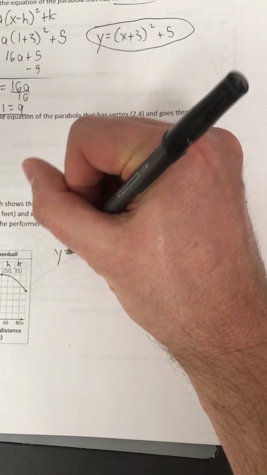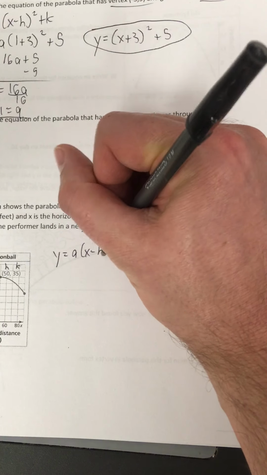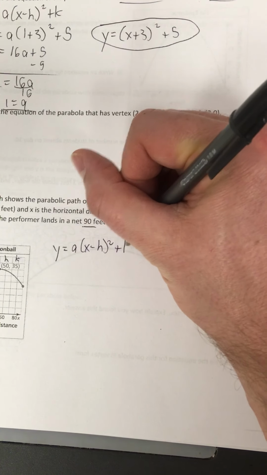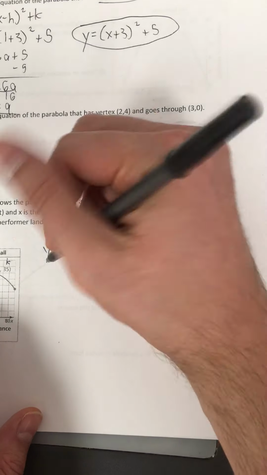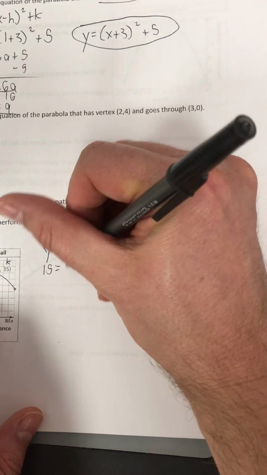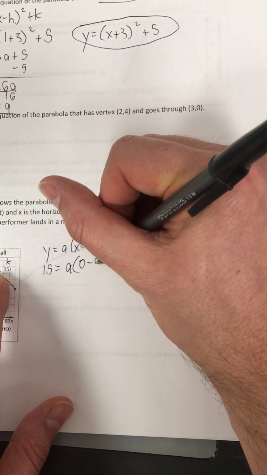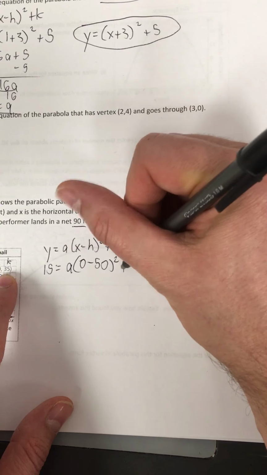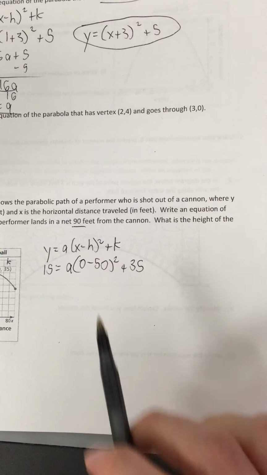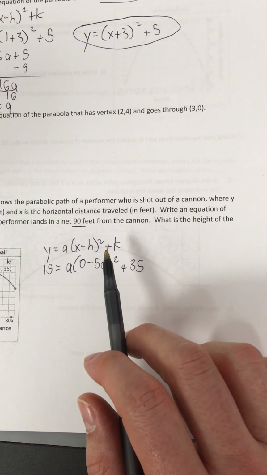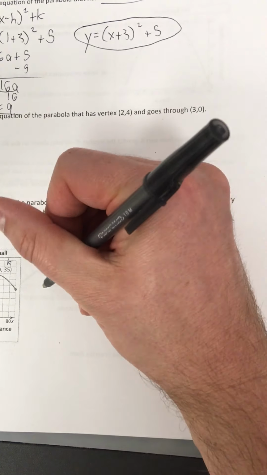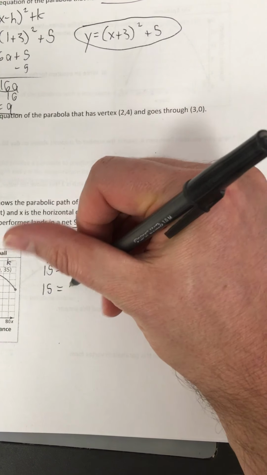Here's x and y. All right, so I'm going to plug those in. Y equals, let me just write my formula, a parentheses x minus h squared plus k. And so there's my y, 15 equals, I don't know a, parentheses x is 0 minus h is 50 squared plus the k is 35. And so negative 50 squared, that's going to be positive 2,500.